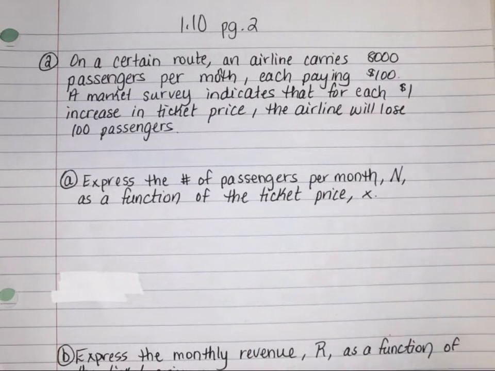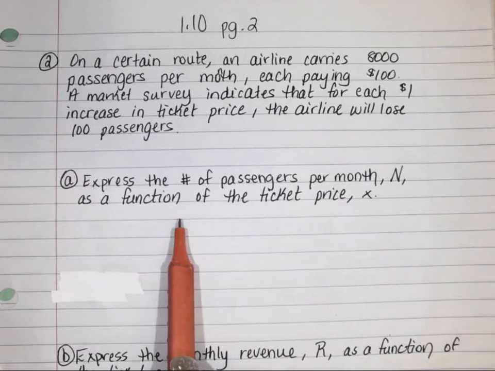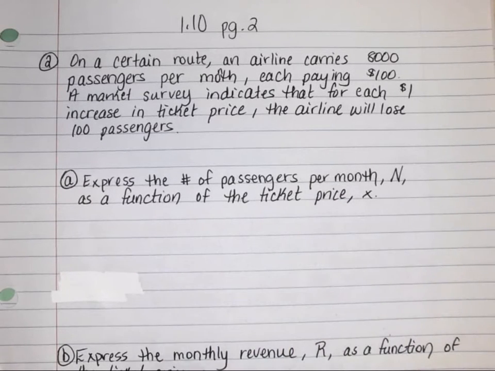A market survey showed that if you increase the ticket price even by $1, that the airline will lose 100 passengers. In part A, it asks you to express the number of passengers per month as N and a function of the ticket price X.